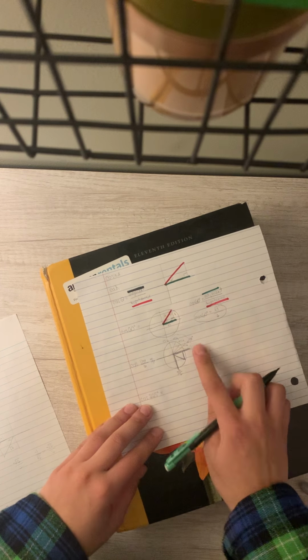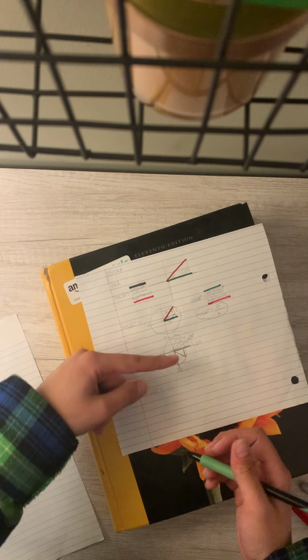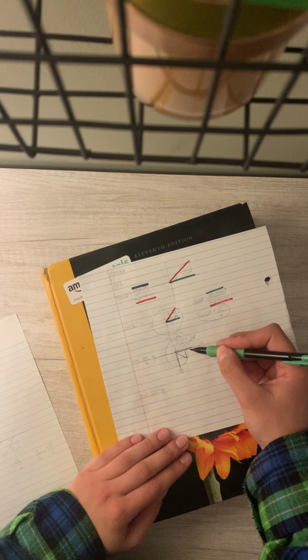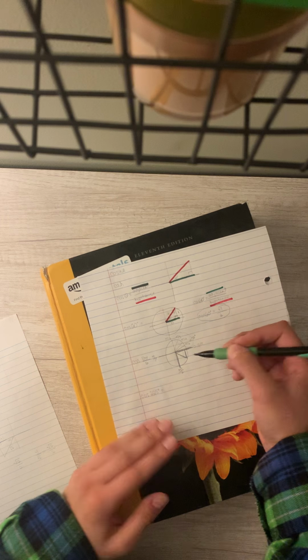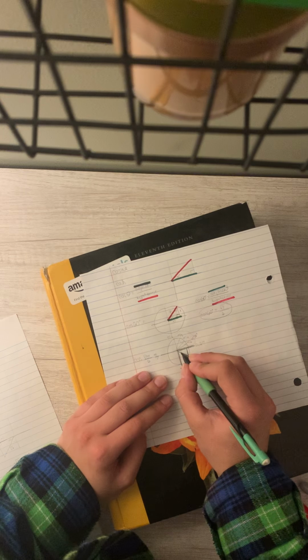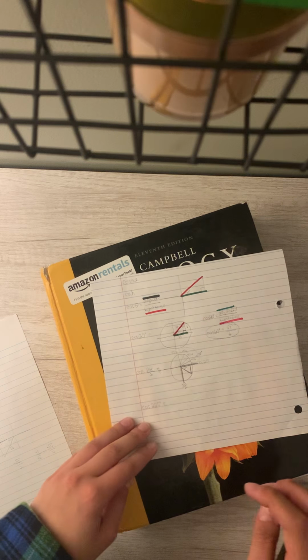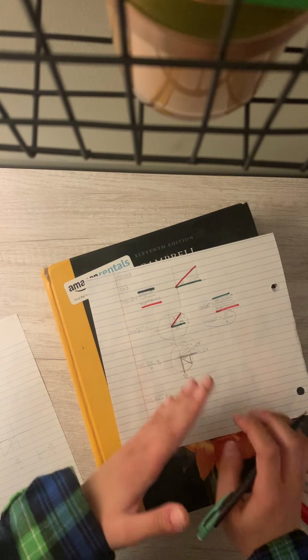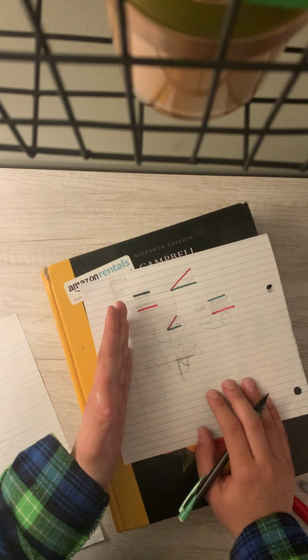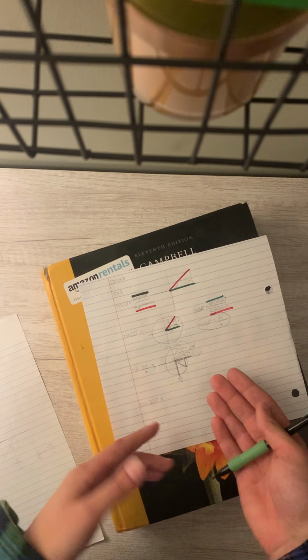So because it has the same denominator, it's going to be 30 degrees right here from this angle down. So it's just finding what my base angle is for the denominator that I have.